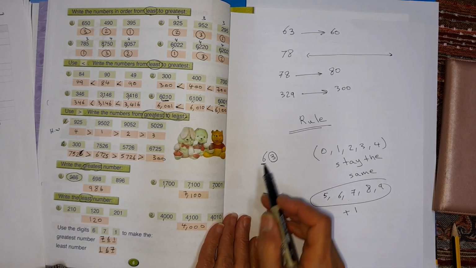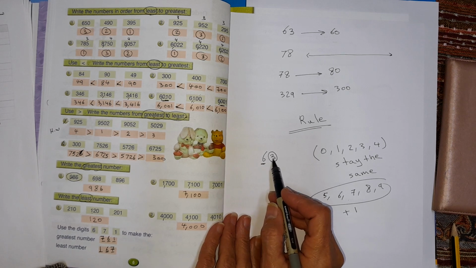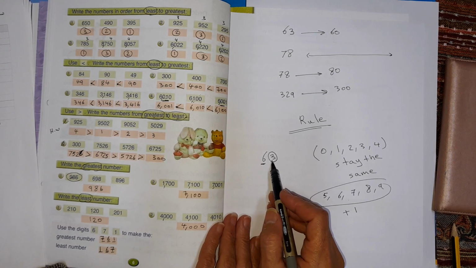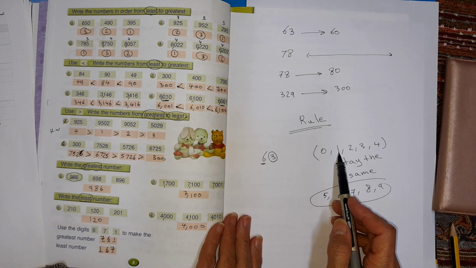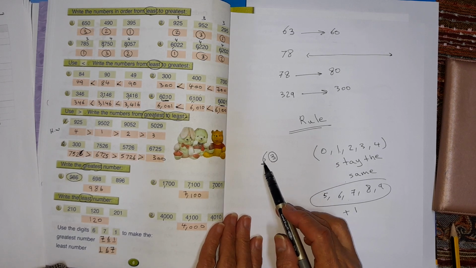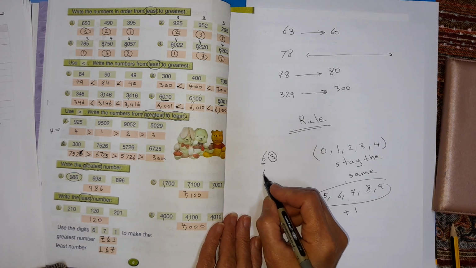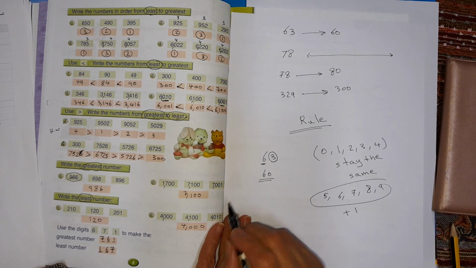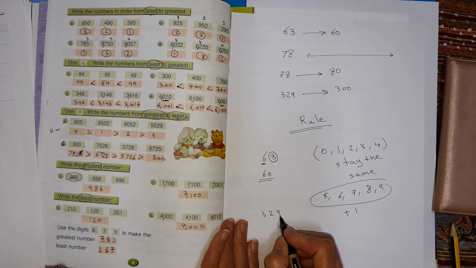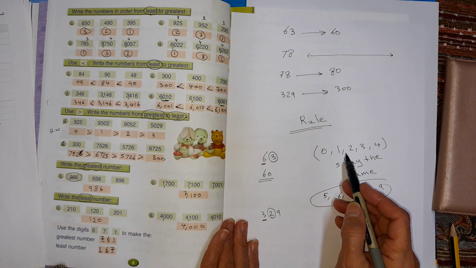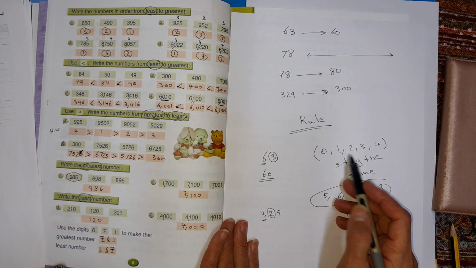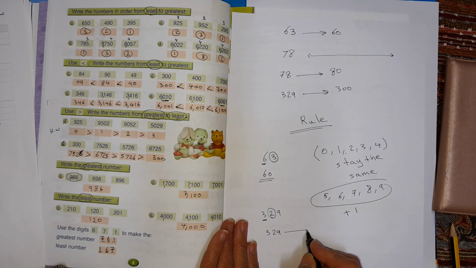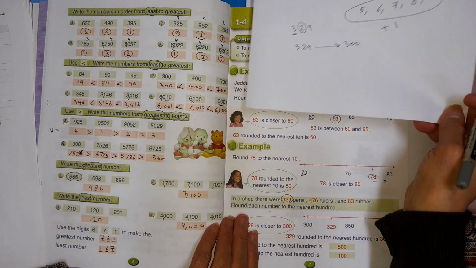So 63, look at the digit after the 6, it's 3. The 3 is in which group? The 3 is in the first group, so it will not give the 6 one, so my number will be rounded to 60. Now let's do 329. Round it to the nearest 100 and underline the 3. Circle the 2. The 2 is in which group? The first group, so it will not give 1 to the 3. So 329 will be rounded to what? To 300.